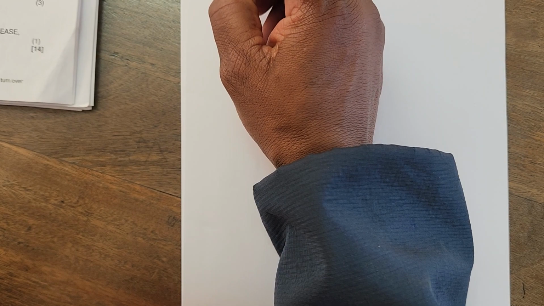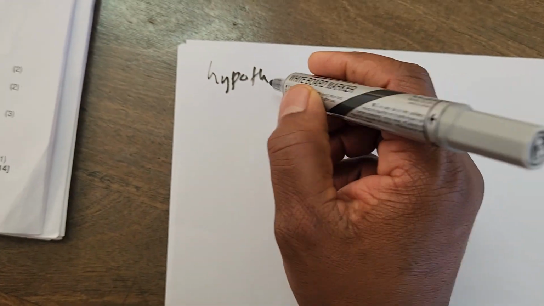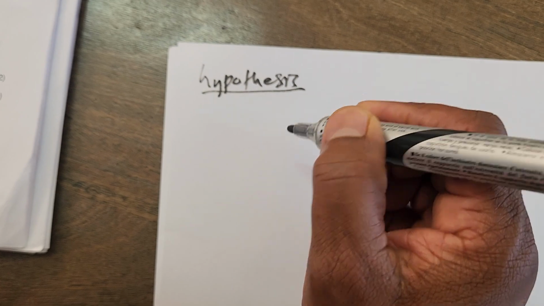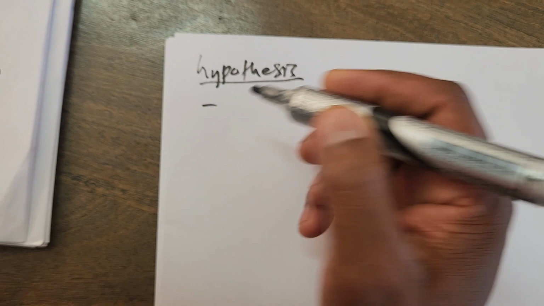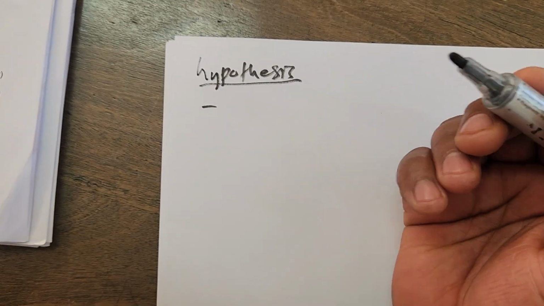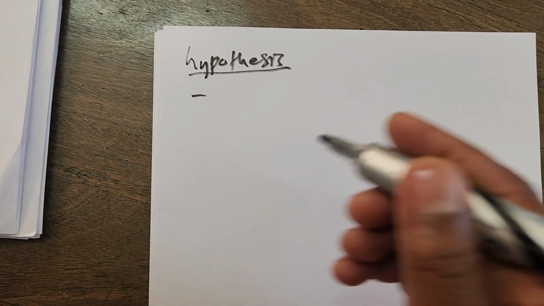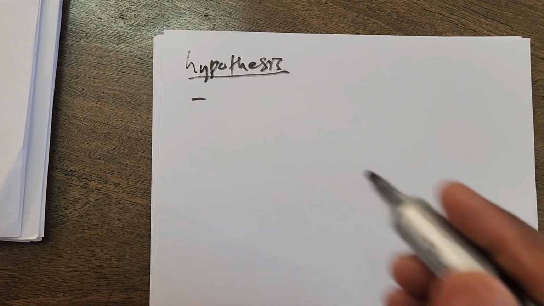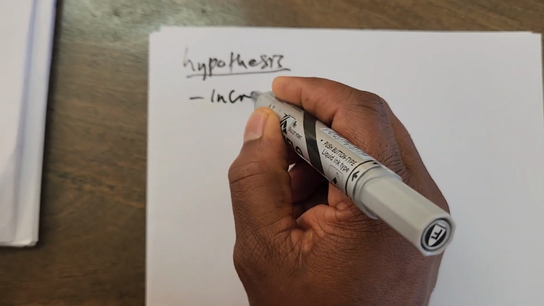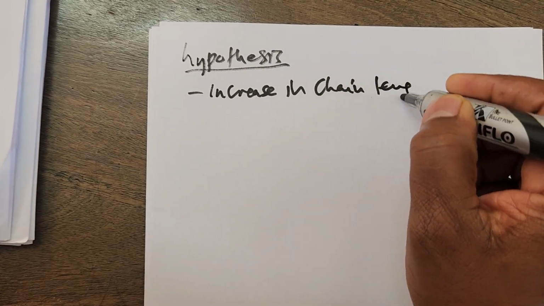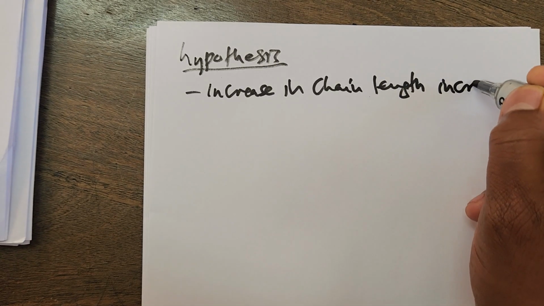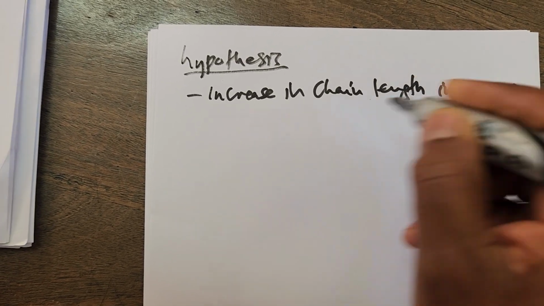Now the other one is how to write a hypothesis. There are almost 4 types that you can do. But as long as you know the variables, the first question will be: were the 2 variables mentioned? If yes, then the learner will get 1 mark. So let's say we are relating the chain length and boiling point, then I will just say an increase in chain length increases the boiling point.